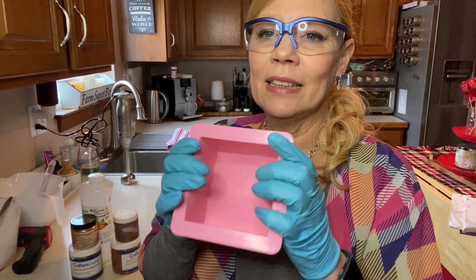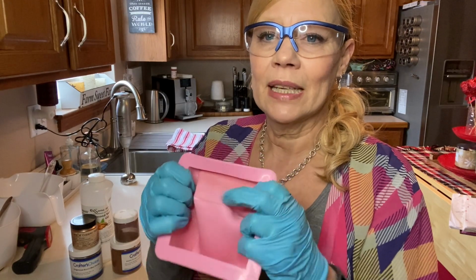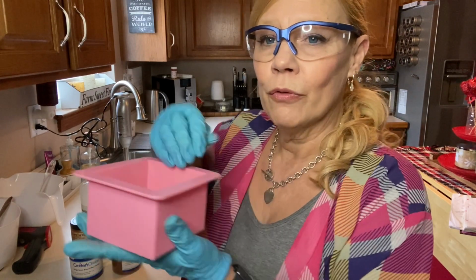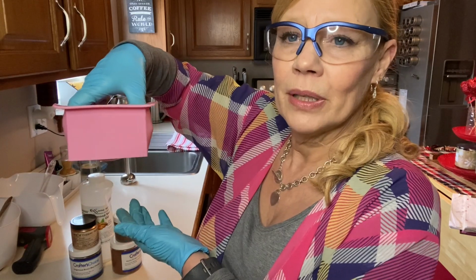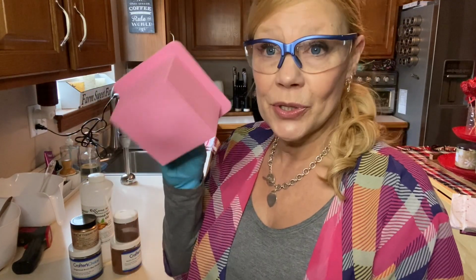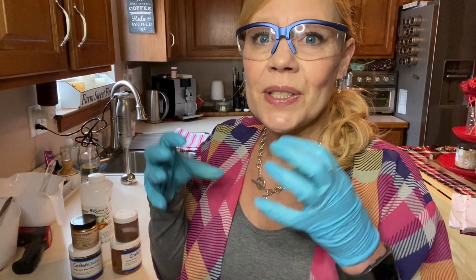This particular silicone is highly, highly flexible, so it's really easy to get the soap out of. However, it does bow out a little bit in the middle when you make your soap. So you may want to use a heavier duty silicone mold if that bow bothers you.